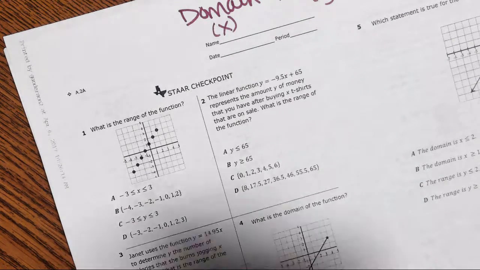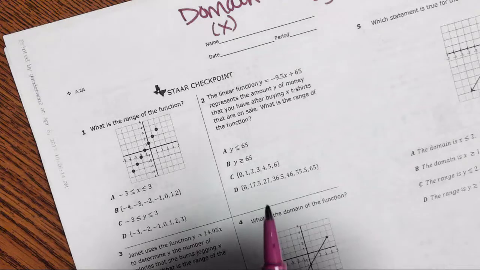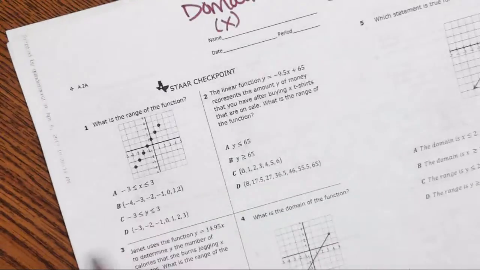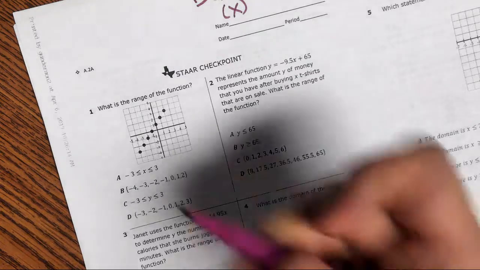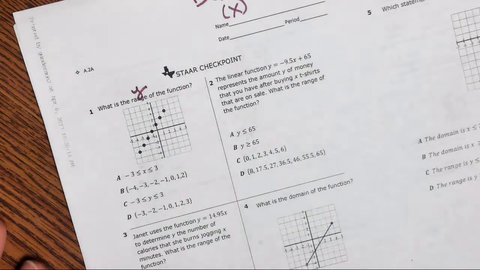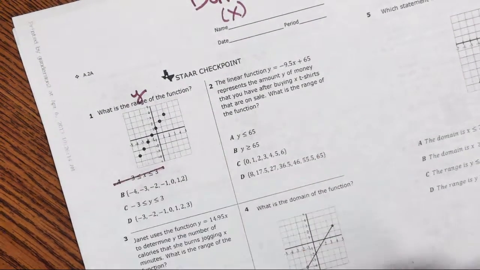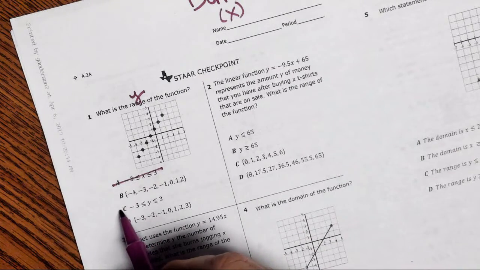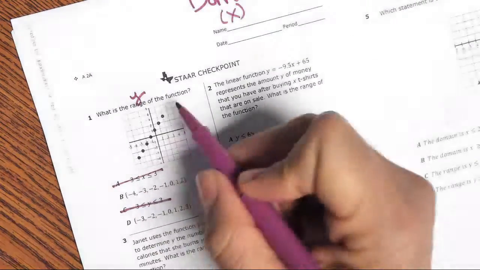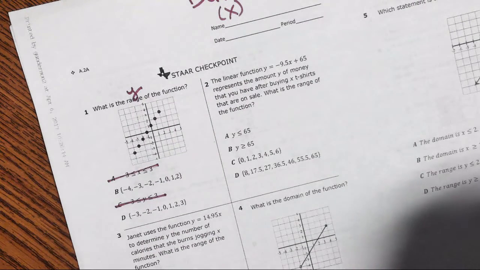graph you can see that it is discrete, it's just dots. So looking at your answer choices, you should be able to eliminate 2 of them. Well, 1 of them for sure because it's talking about range, it's asking you for y. So you definitely get rid of A because it's talking about x. And then you should also be able to get rid of C because C would be talking about continuous data, a straight line if we drew a line through that.